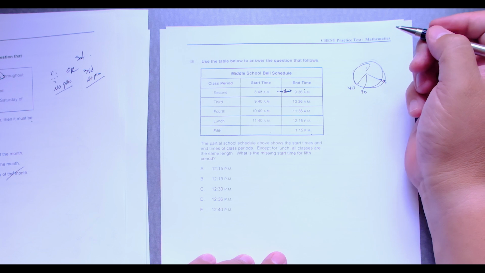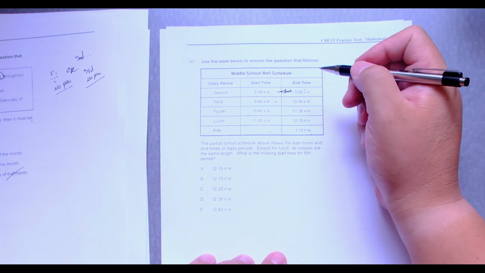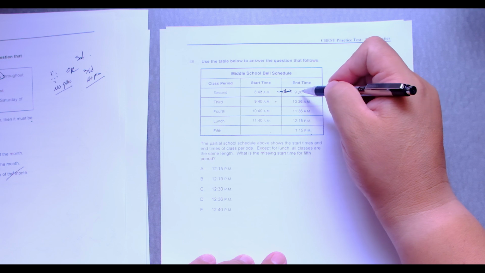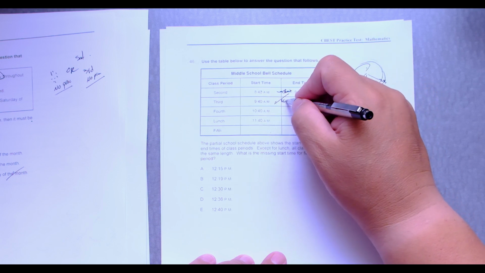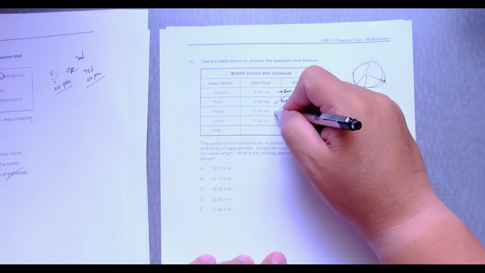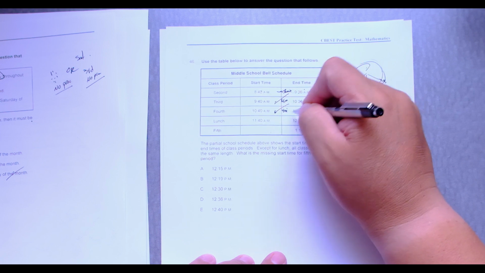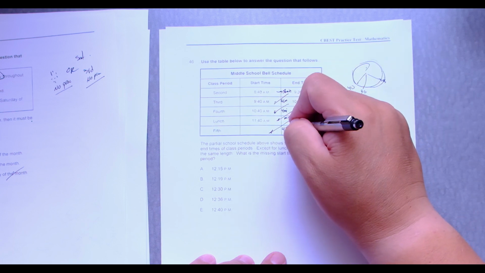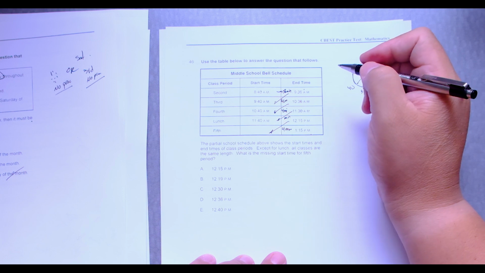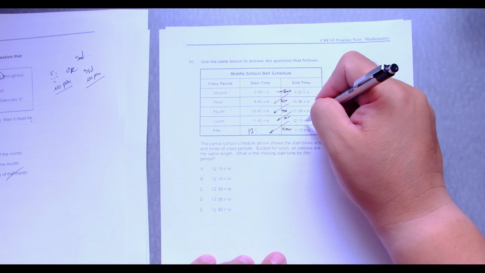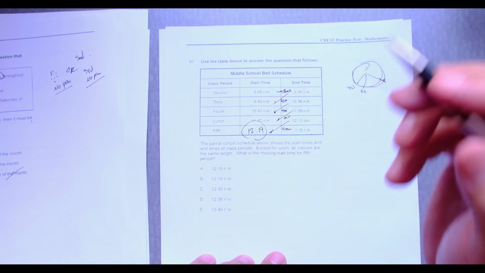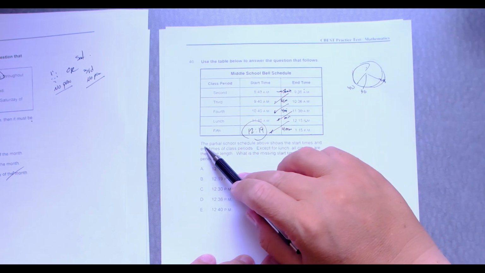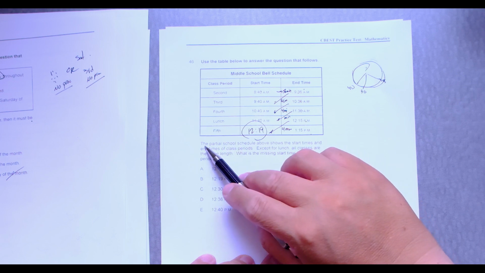Okay. And then between here, what do we got? We got 4 minutes. From here to here is another 4 minutes. From here to here is another 4 minutes. And we assume from here to here would be another 4 minutes, right? So that would be 12, 19, you would assume. So let's see.